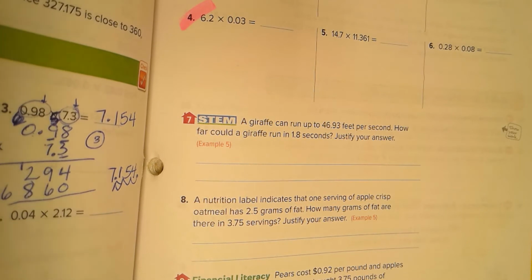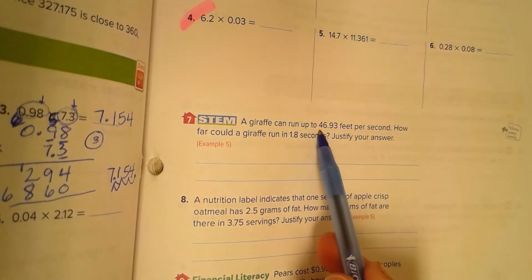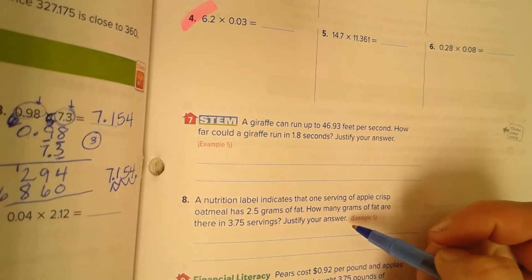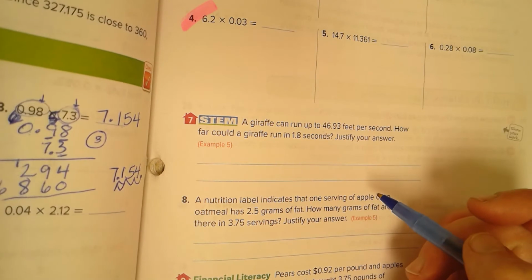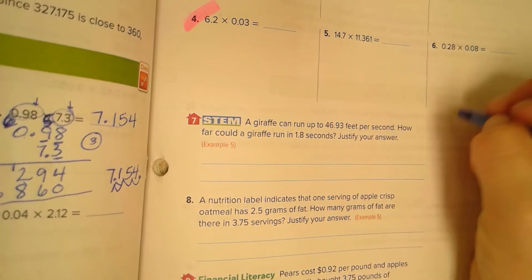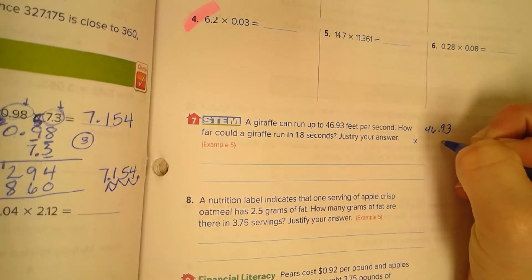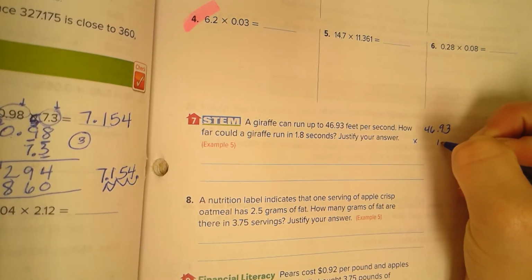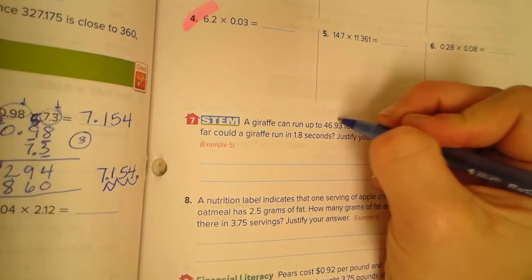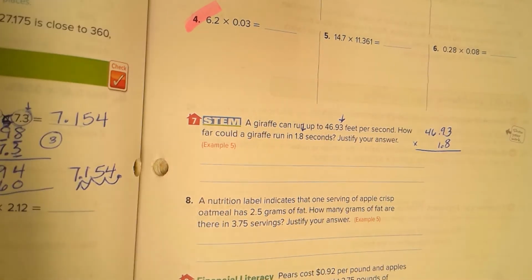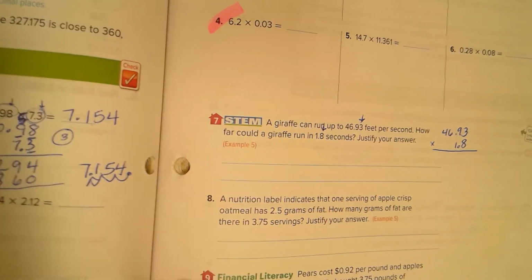How far could a giraffe run in 1.8 seconds? 46.93 feet per 1 second, but if we're running in 1.8 seconds, how many feet does the giraffe actually run? So we're going to multiply 46.93 times 1.8. Remember, we line up the last digits in the number, ignore the decimal point, and we multiply as is.